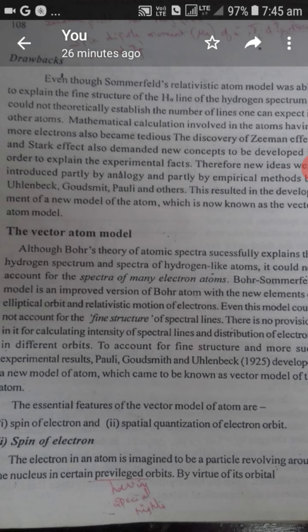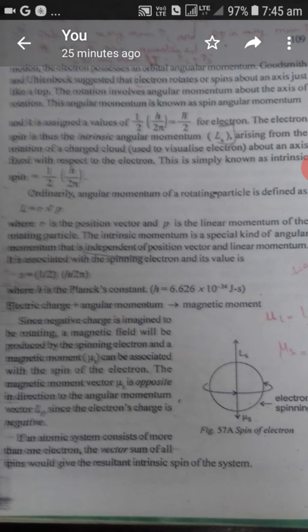The vector atom model explains the spin of the electron and spatial quantization. First, the spin of the electron. We know the electron revolves around the nucleus in various orbits. Due to this, it possesses orbital angular momentum. The electron also spins about its axis. Due to this, it possesses spin angular momentum, which has the value half times h cross, that is, half times h by 2 pi. This is called intrinsic angular momentum or intrinsic spin.